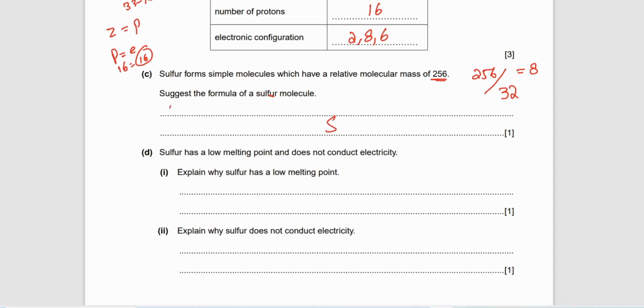A single simple molecule of sulfur contains 8 atoms.